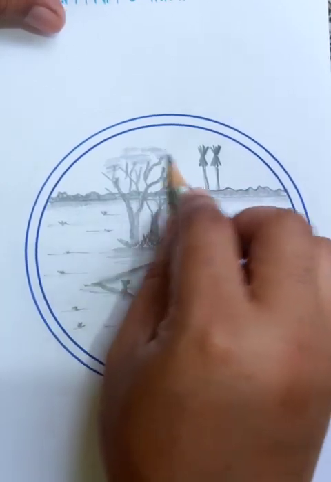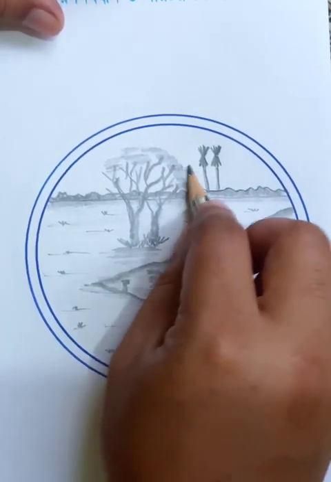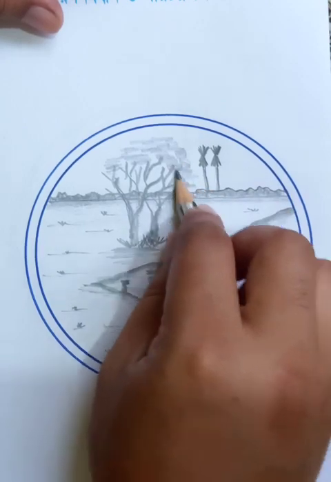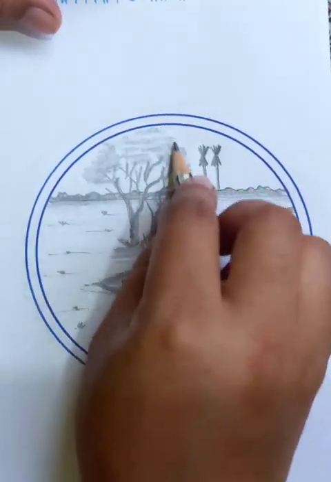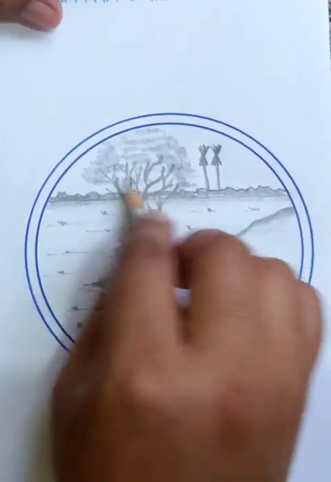If you like, you can put a little bit of details for the trees on top. Without trees, that's also a different type and looks good. Okay, so this is it.